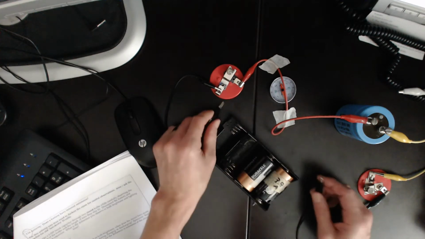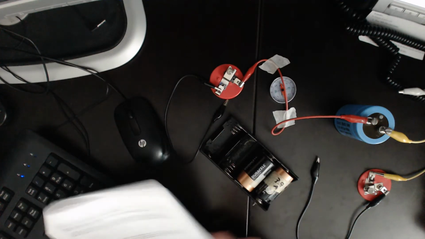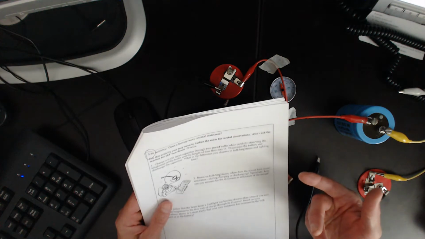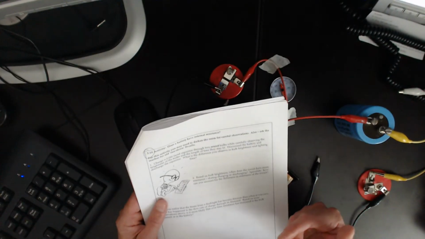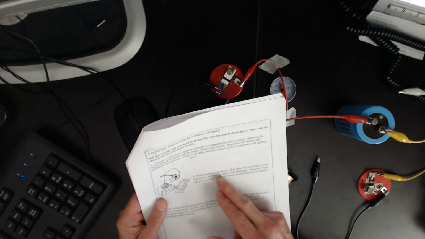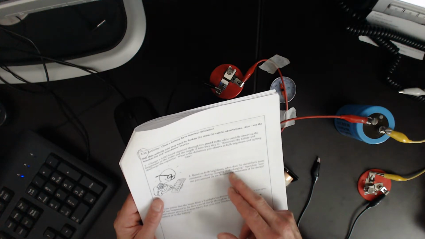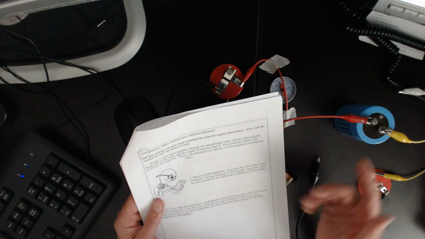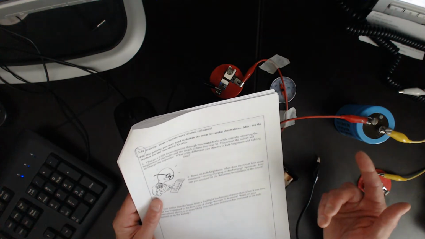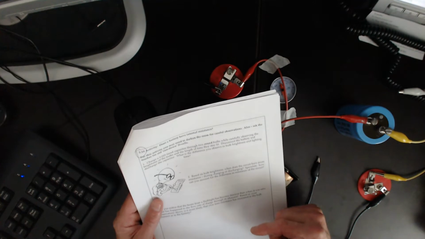So again, you're going to do that yourself, set this up. And then it says, what's the difference you observe in bulb brightness and lighting time? And then number two, based on bulb brightness, when does the circuit have more resistance? During charging or discharging? So when I'm charging up the capacitor with the batteries, or when I'm discharging the capacitor?